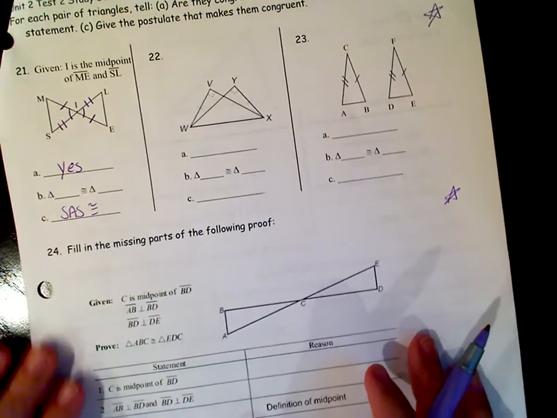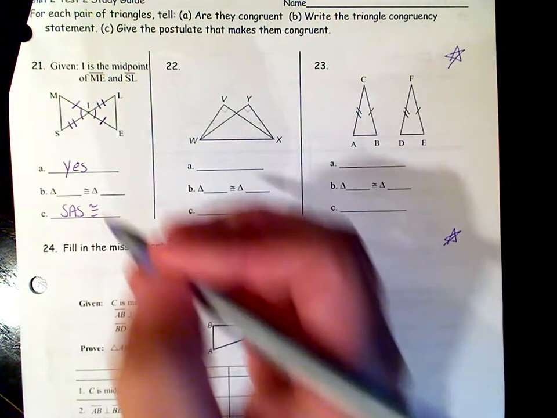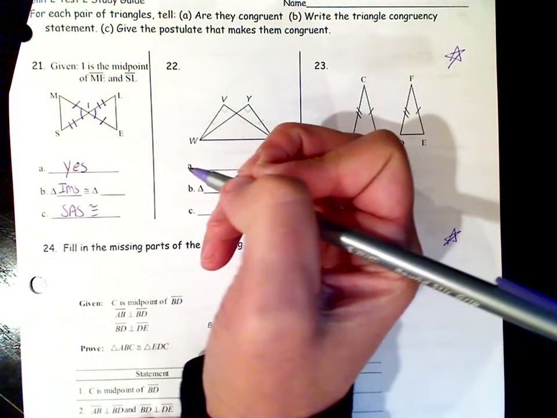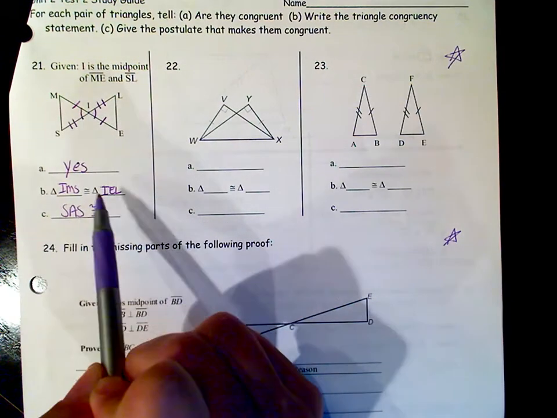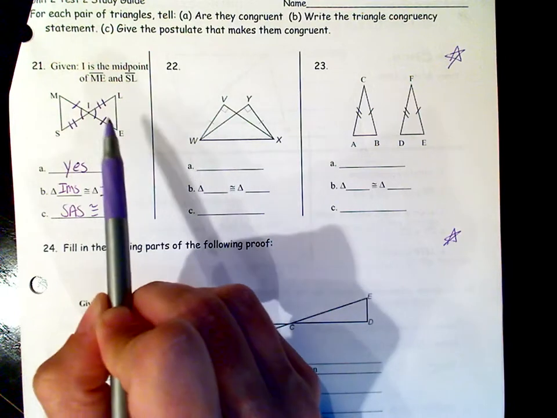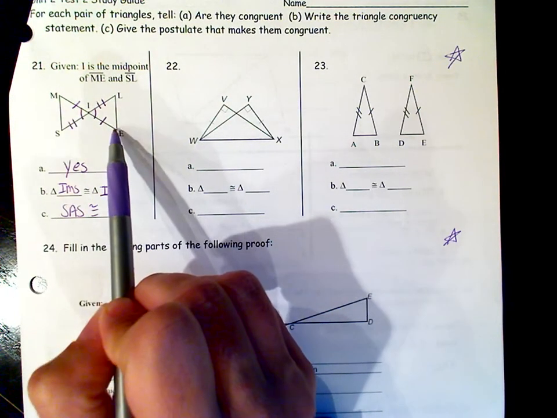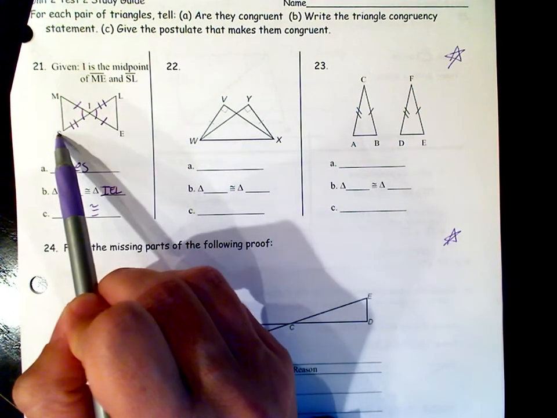And now we just need to write the congruent statement. So triangle IMS is congruent to triangle IEL. Again, angle I is your vertical angle. That's going to correspond to angle I, which is the vertical angle over here. Angle M and angle E are congruent to each other, and angle S and angle L are congruent to each other.